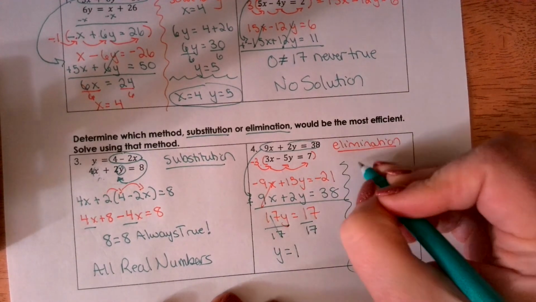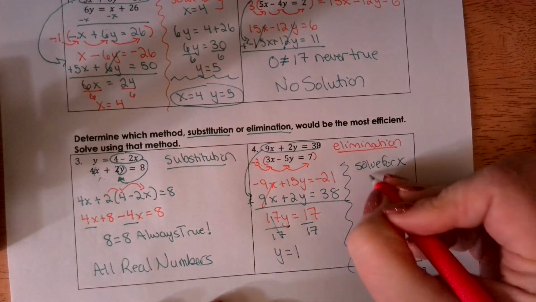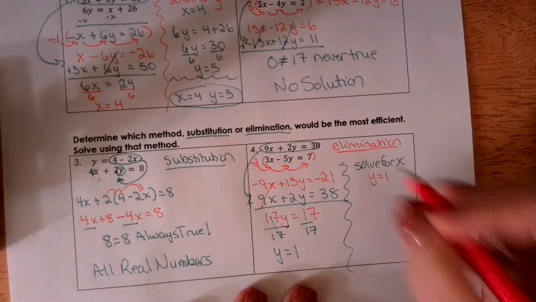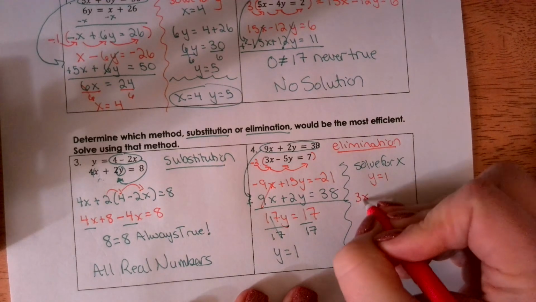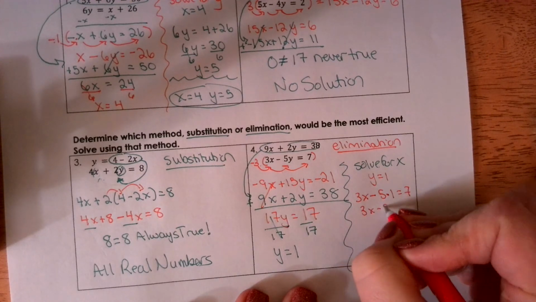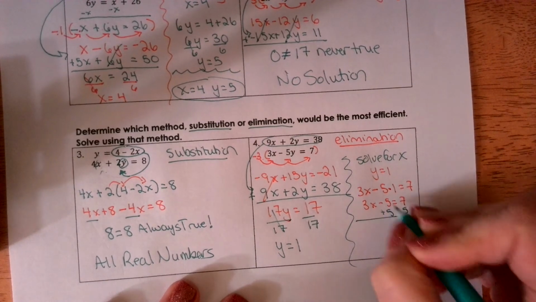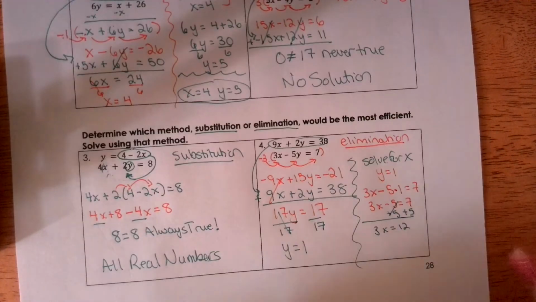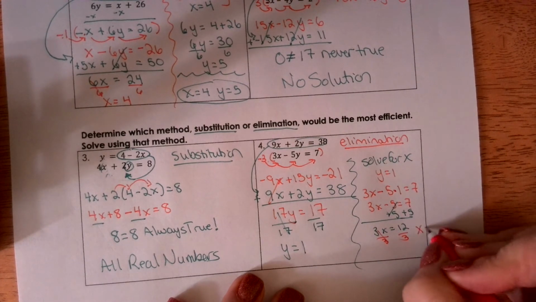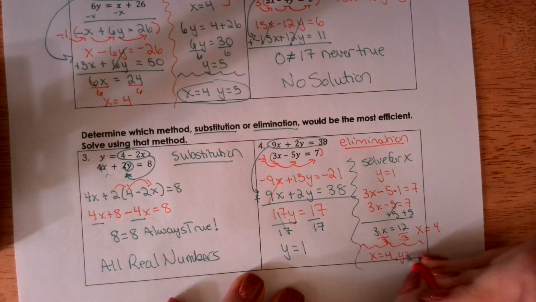Now I'm going to solve for x, knowing that y equals 1. And I can use either equation. Let's use this one. 3x minus 5 times 1 equals 7. 3x minus 5 equals 7. Plus 5 to both sides. I get 3x equals 12. I divide both sides by 3. And I get x equals 4. So, answer, x equals 4, y equals 1.